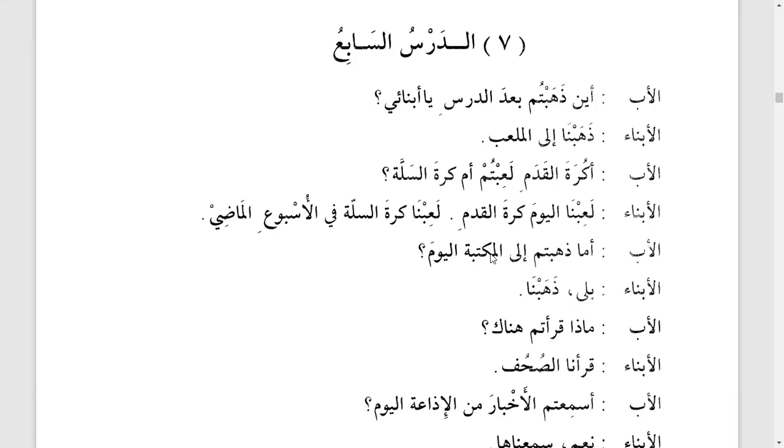So as we can see here, dhahabtum will be translated as you went. Ba'da, we know that it is a dharf, and the noun that follows it will be majroor. So mudaf mudaf alayh. Ba'da darsi ya abna'i, my sons. So abna plus ya al-mutakallim, abna'i, my sons.